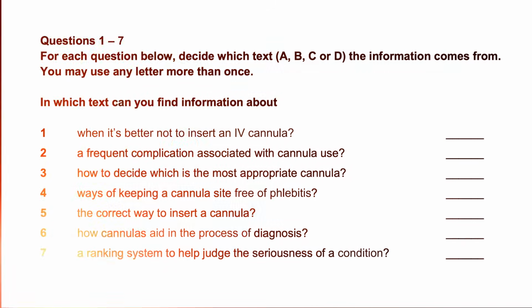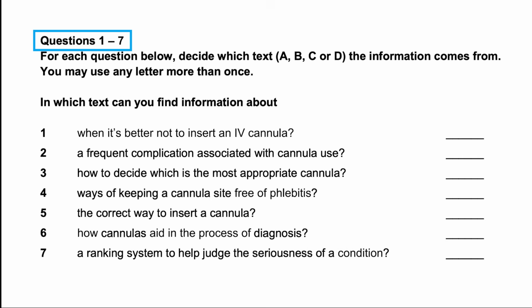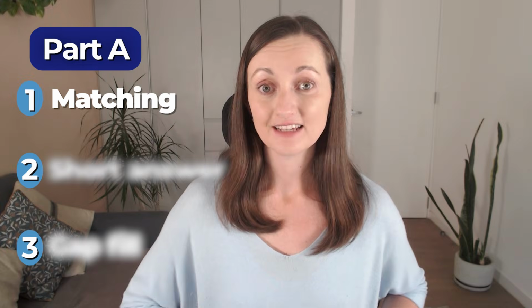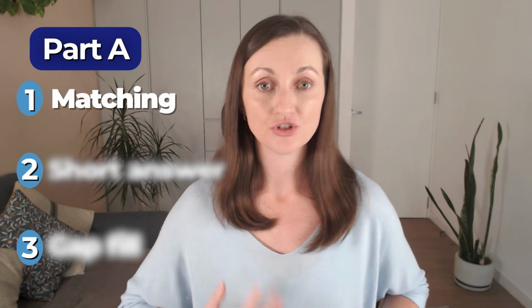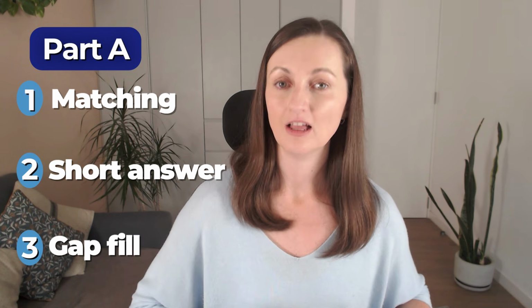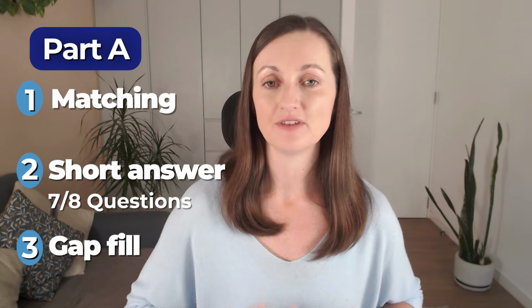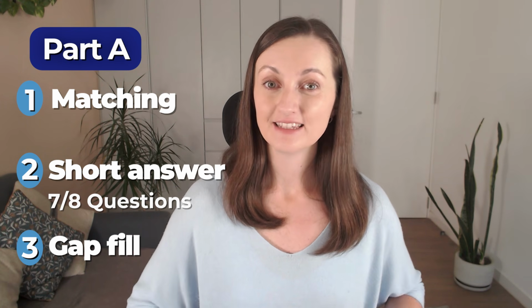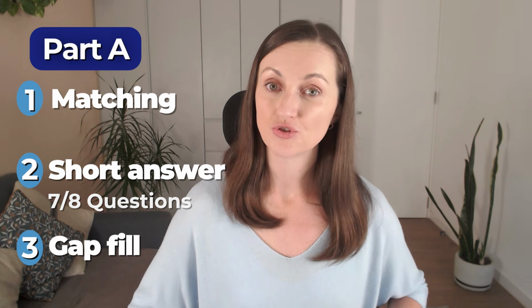So let's take a look at some matching questions now. The matching questions are usually questions 1 to 7 or 1 to 8, and you can see that it asks you in which text can you find information about, and then for each question, you're going to match the information to the particular text. The next question type will be either short answer or gap fill. So there'll be about 7 or 8 of each question type. In this exam, the next set of questions are short answer.